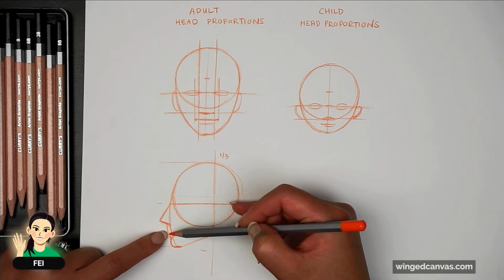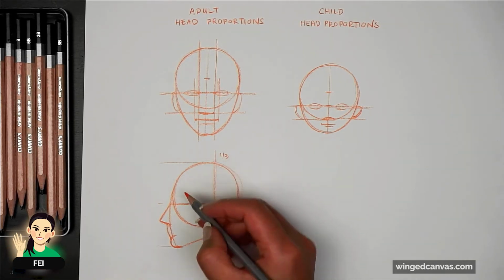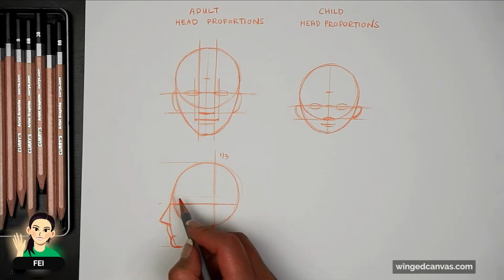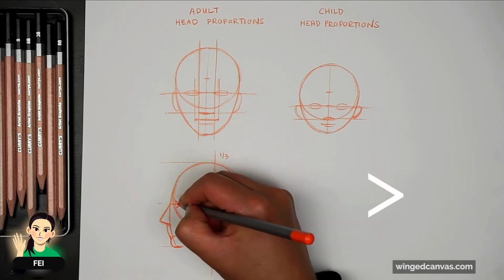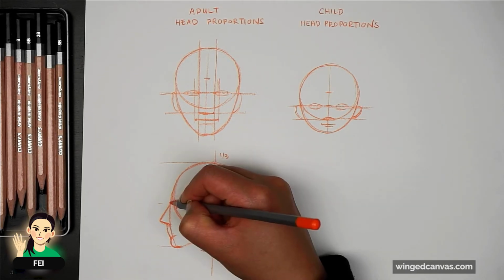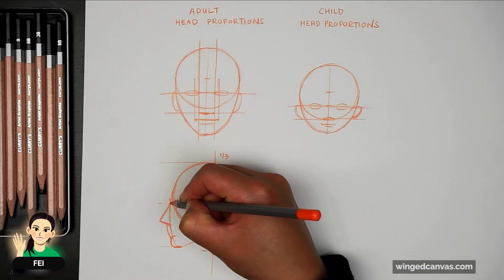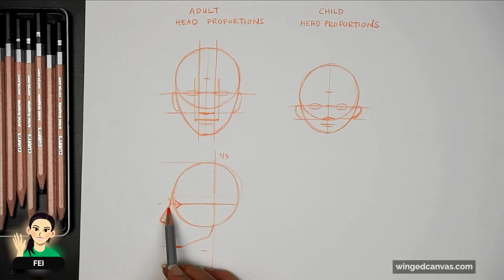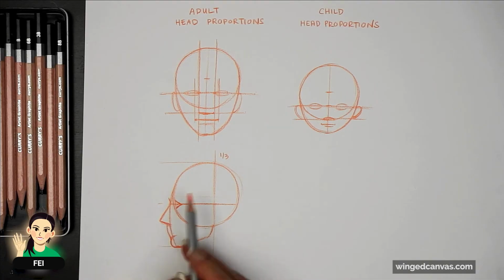They're fleshier. So then your eyes are going to sit on this line, but they're going to sit further back on the face. So I'm just going to draw a greater than symbol. It's important to draw this bone here. So this bone will curve right where that eye curves.